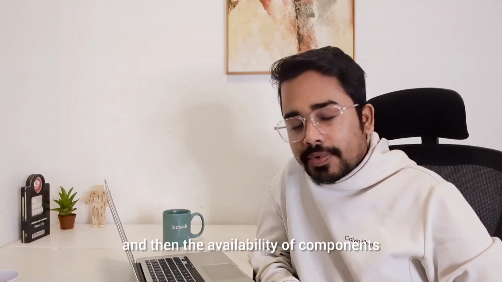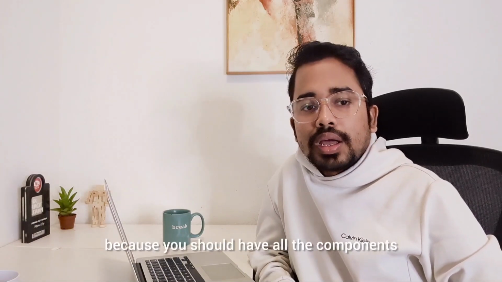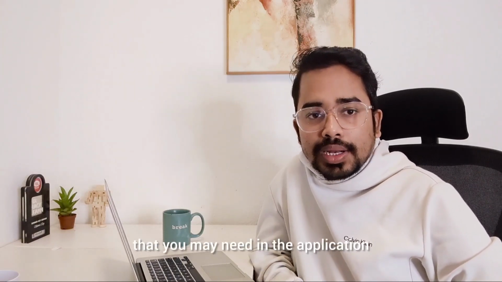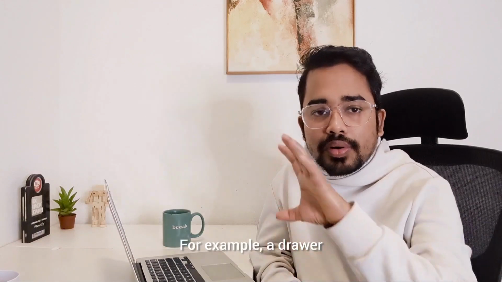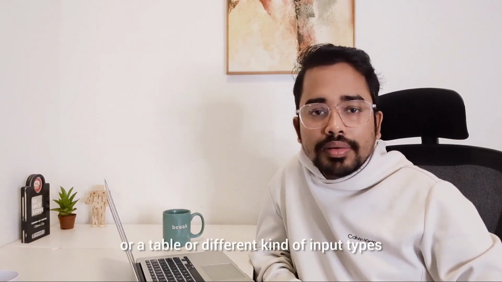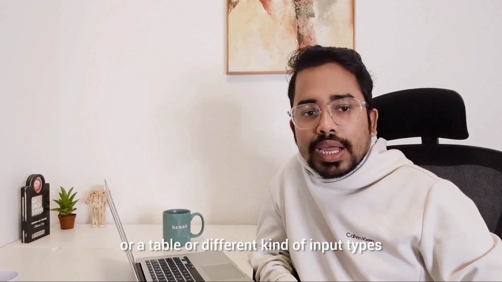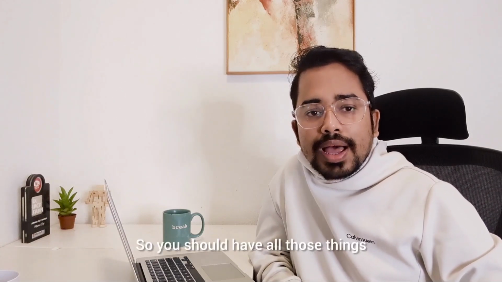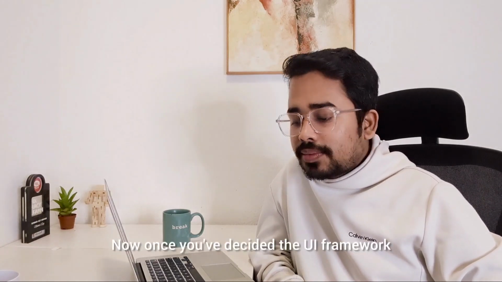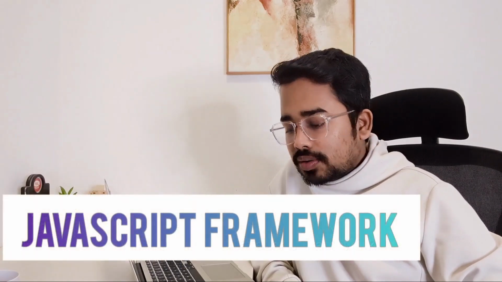And then the availability of components, because you should have all the components that you may need in the application. For example, a drawer or a search bar or a table or different kinds of input types. So you should have all those things. Now, once you've decided the UI framework, then comes the JavaScript framework that you'll be using.